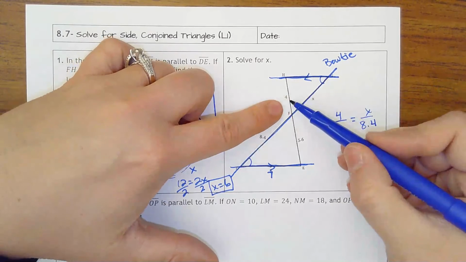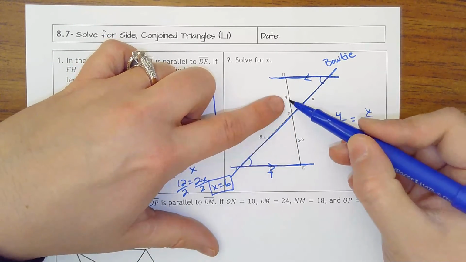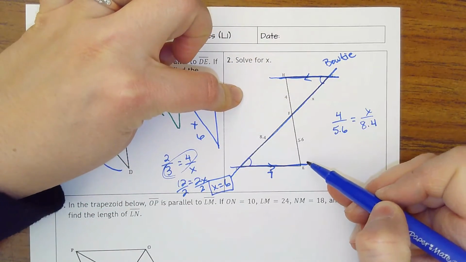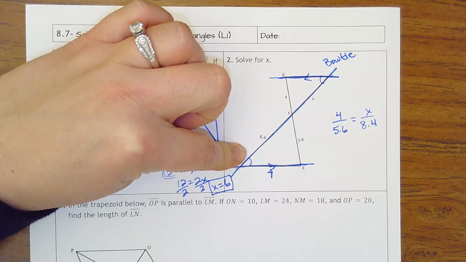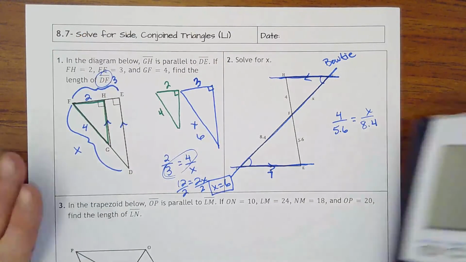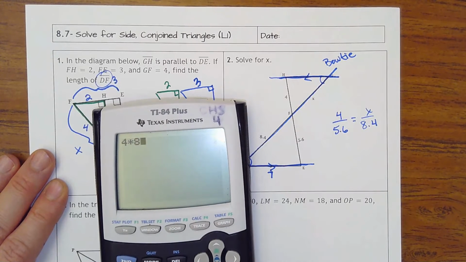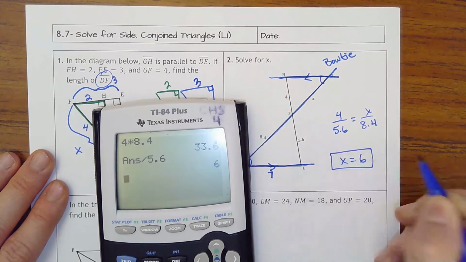So again, I started here. You can start wherever you want, 4, and then I know these two sides are actually going to be corresponding because this has been twisted. And then I went x is to 8.4. And then we're just going to cross multiply and divide. So x would be 6.